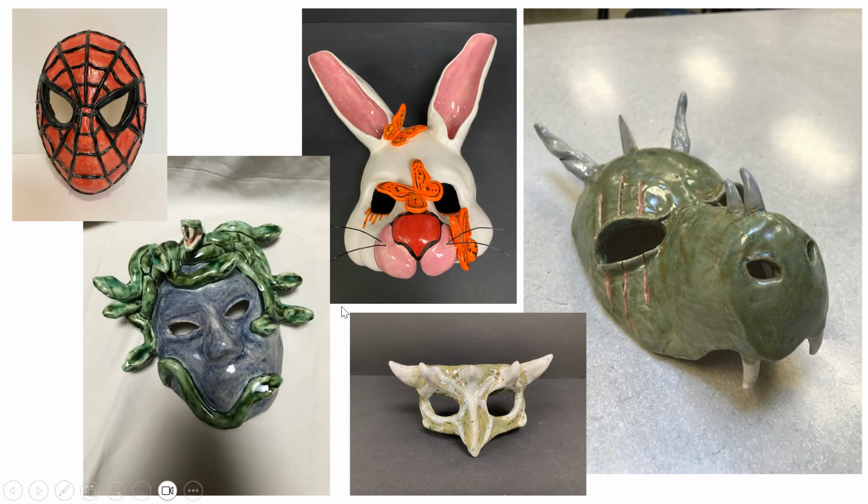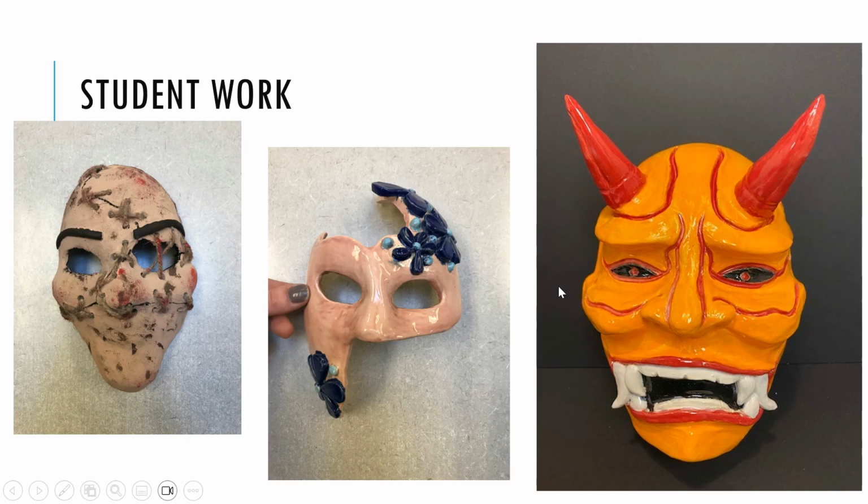Some really cool masks have been made, like this Medusa mask and this rabbit mask. For the dragon and the rabbit, we actually use newspaper armatures to prop up these areas, like this nose right here and this nose over here, to keep the clay elevated. So if that's something that you're interested in doing, we can do that.